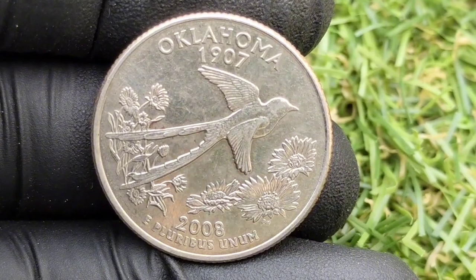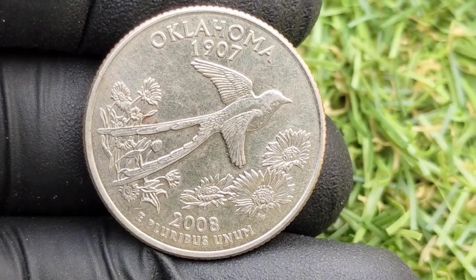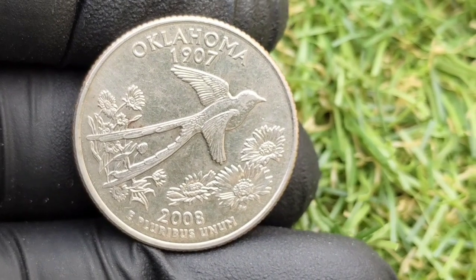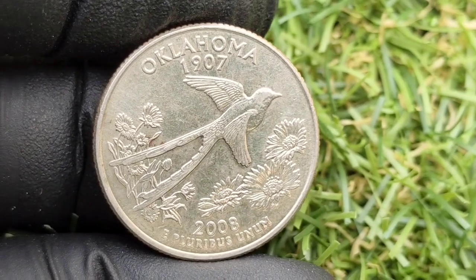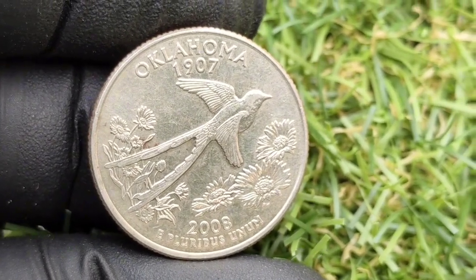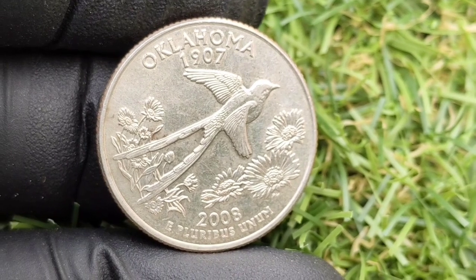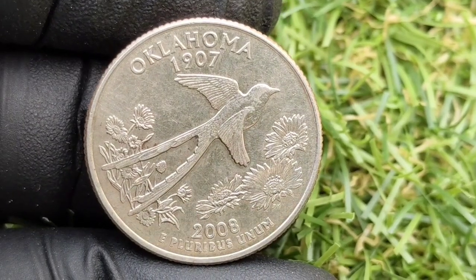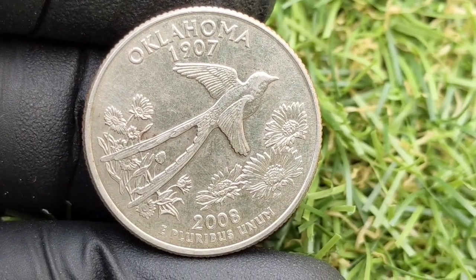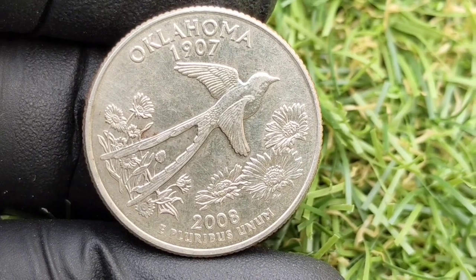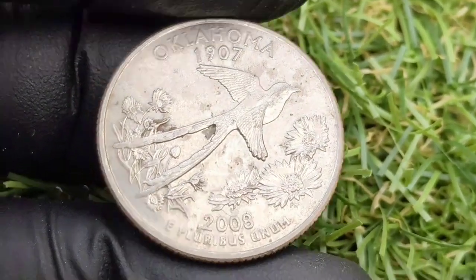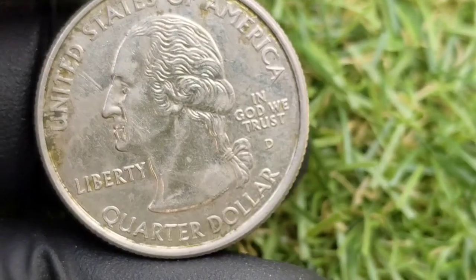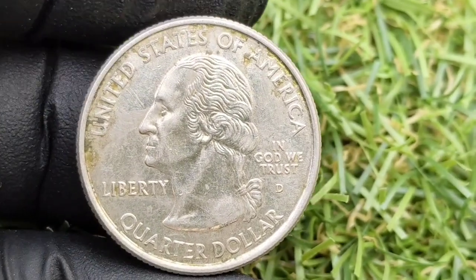Above the plover, you'll see the words Oklahoma and 1907 marking the year the state was admitted to the Union. Around the rim, there's the inscription E Pluribus Unum, as well as the Sooner State, which refers to the settlers who raced to claim land in the Oklahoma Territory during the land rush of 1889. This design cleverly ties together the history of Native American heritage, the oil boom, and the iconic land rush.